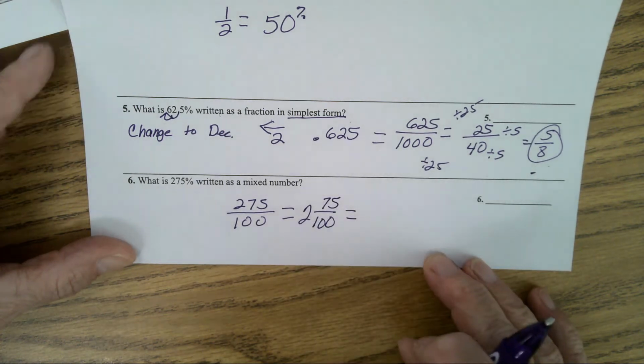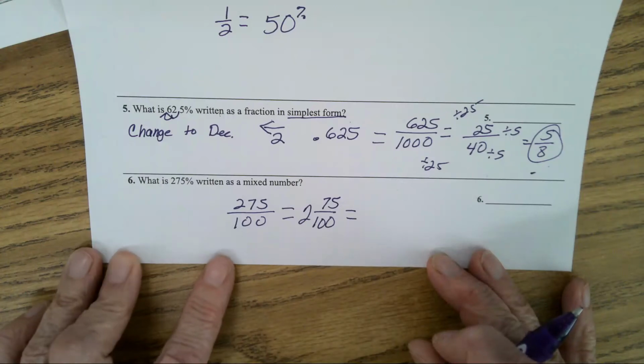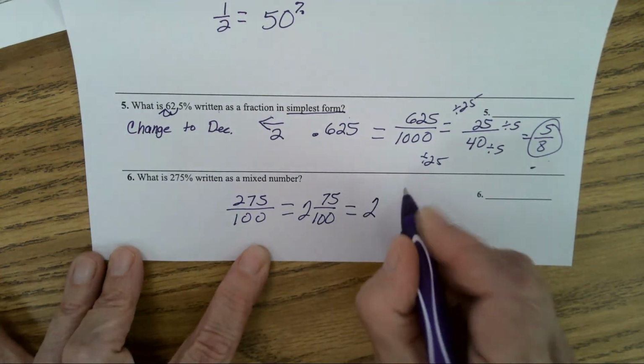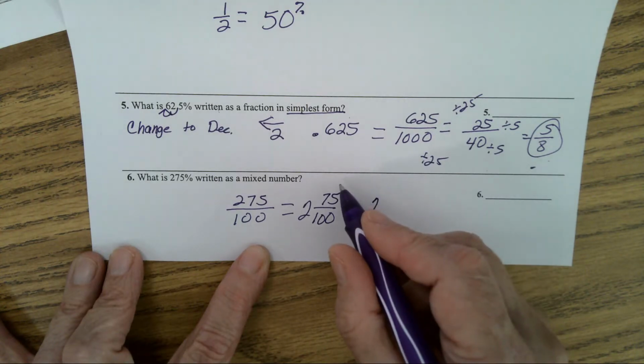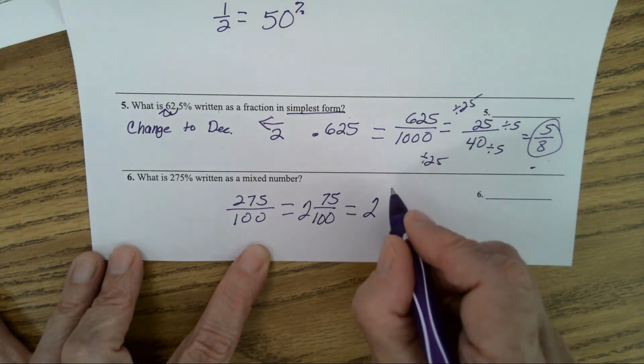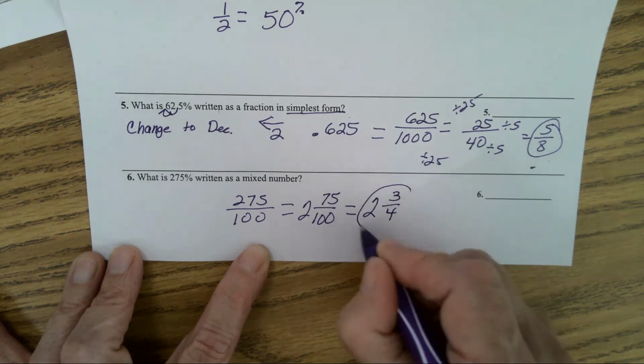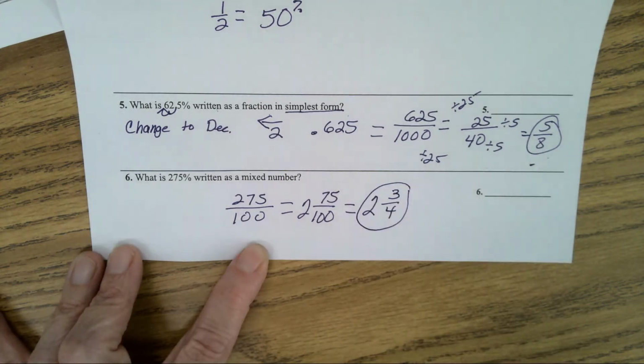Now, you're all pretty good with money. 75 over 100 is the same thing as quarters. How many quarters are in 75? 3. How many quarters are in a dollar? 4. 2 3/4. That is the answer for problem number 6. Are there any questions? All right.